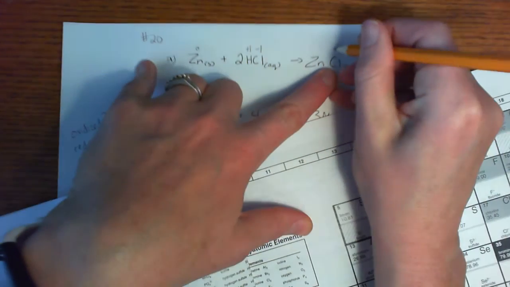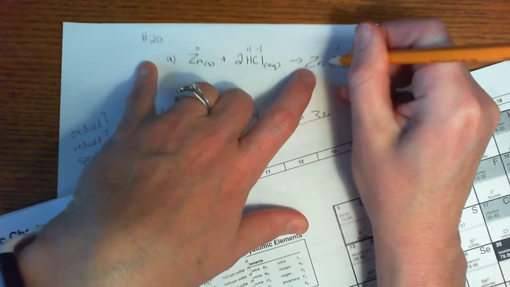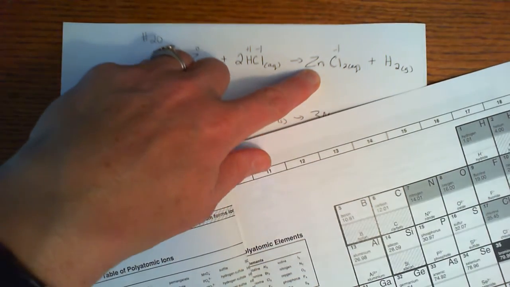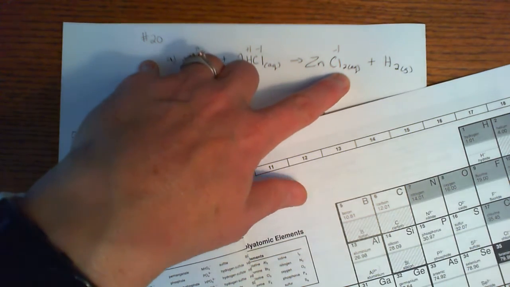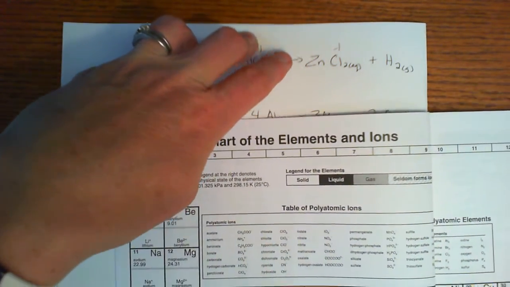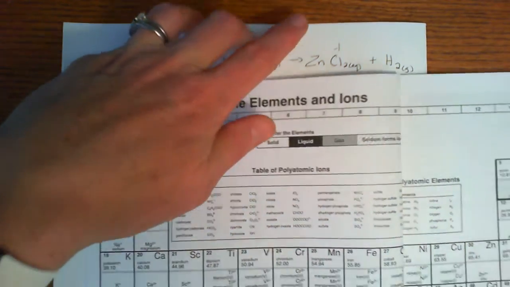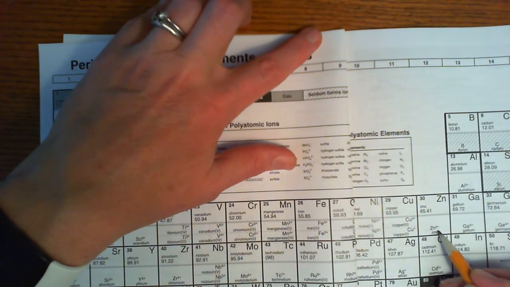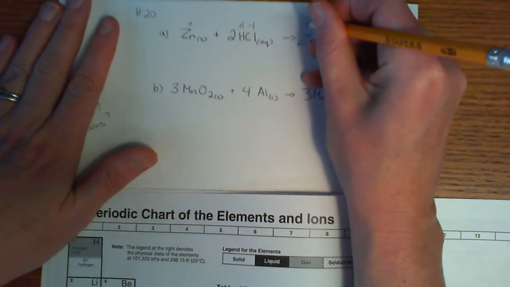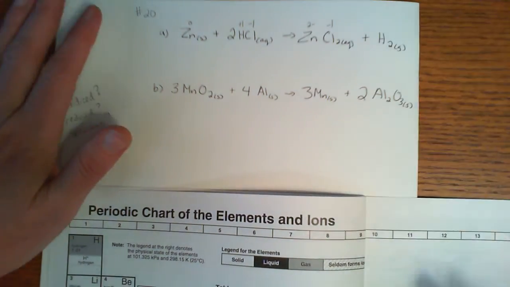Chloride again is -1 in an ionic compound, and there are 2 chlorides, which is going to make zinc 2 positive. We can also double check zinc on the periodic table, and zinc only has a 2 positive charge option. So it is 2 positive.